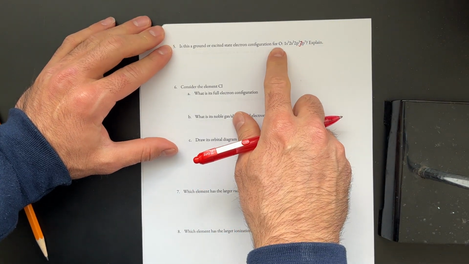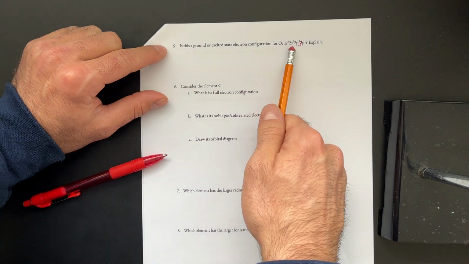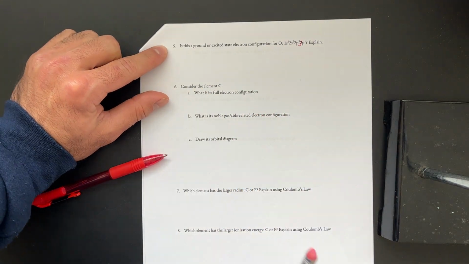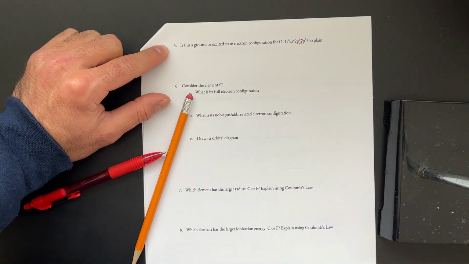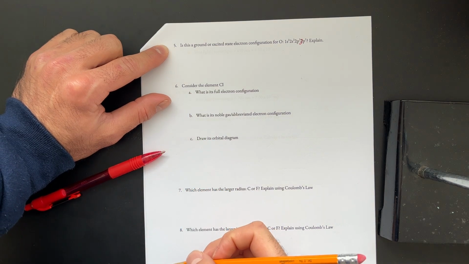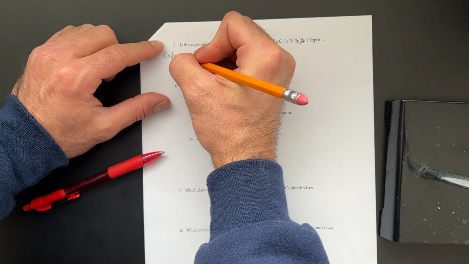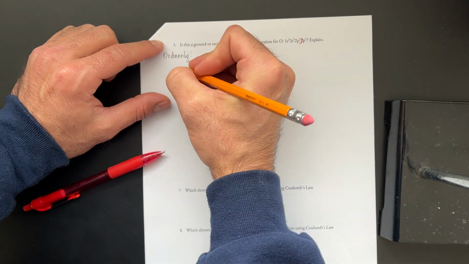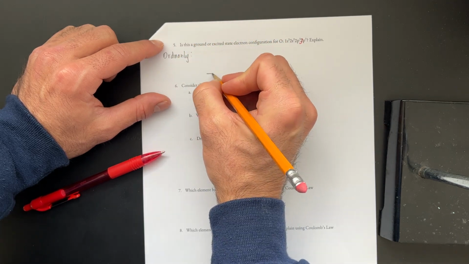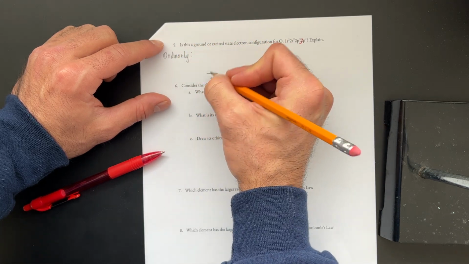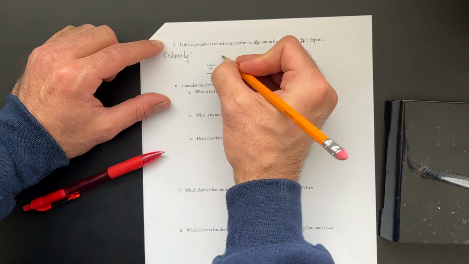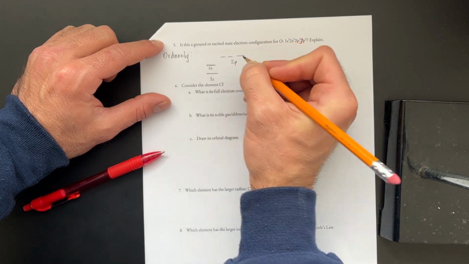But so basically we have O here, which is 1s2, 2s2, 2p3, 3p1. And so how you want to think about it is to first say, okay, well, ordinarily, what would O be? Ordinarily, O is going to be, and I'm going to draw this actually for you, 1s, 2s, 2p.